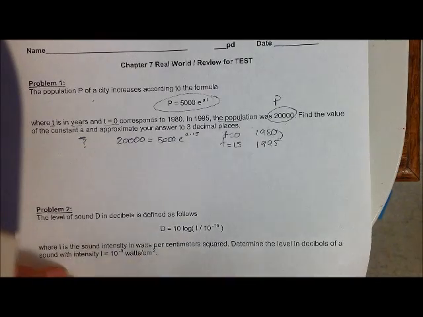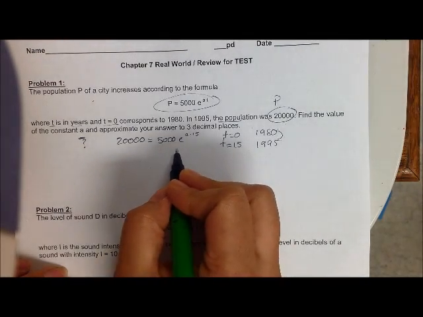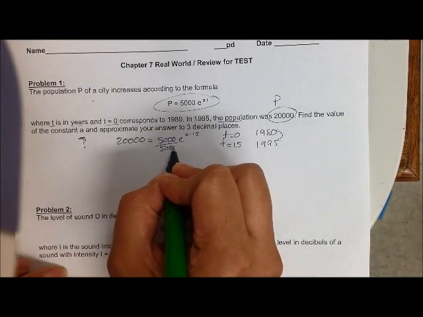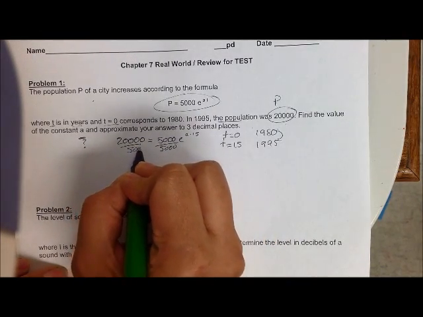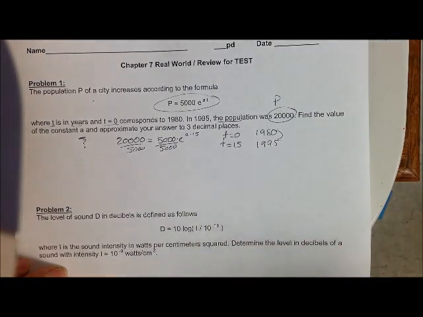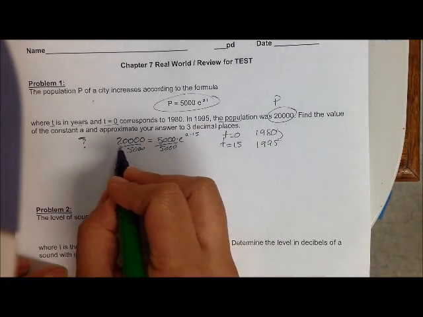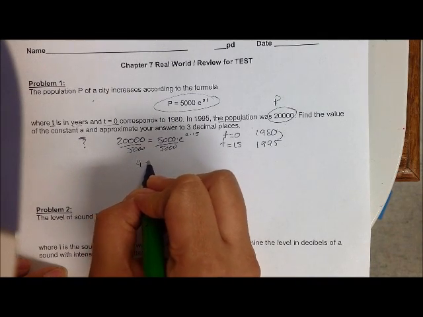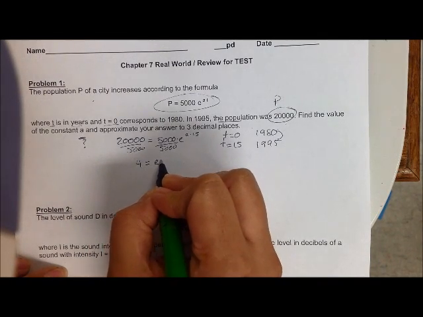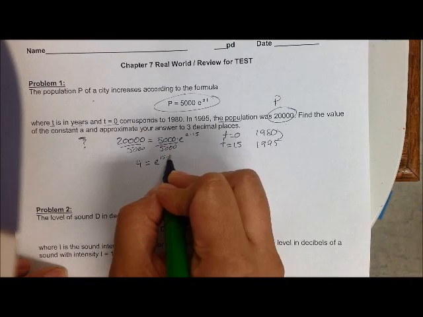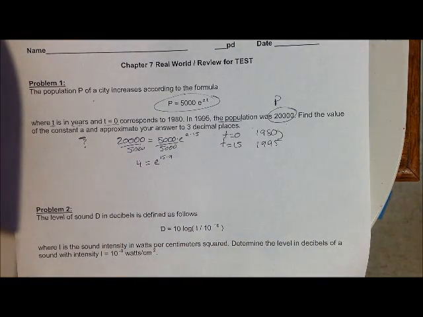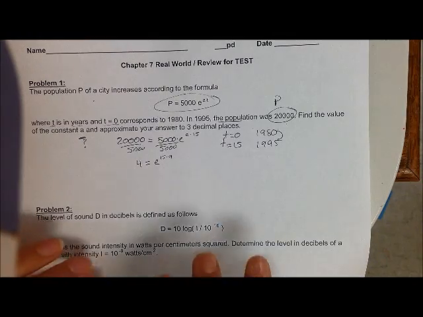So first thing you need to do is try to leave the e by itself. So can we get rid of that 5,000? We should be able to by dividing, because it's being multiplied. You don't see it, but there's a little multiplication right there. When we divide 20,000 by 5,000, that right there should be a 4. Now I'm going to flip the 15 and the A only because I like to see the number before the variable. So there it is.